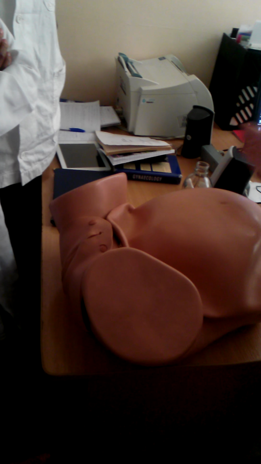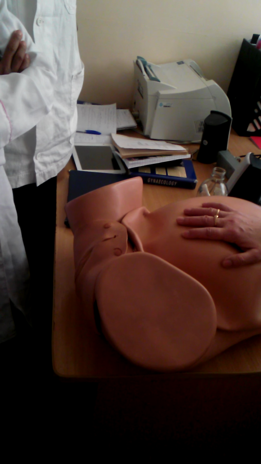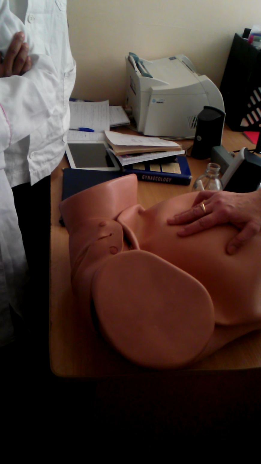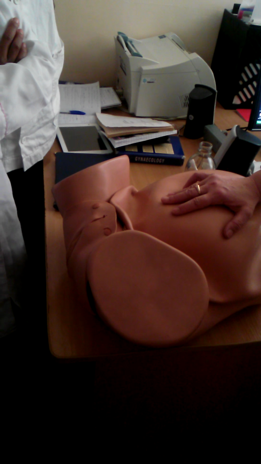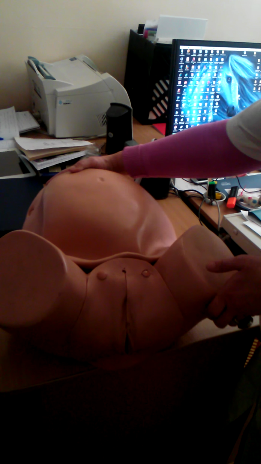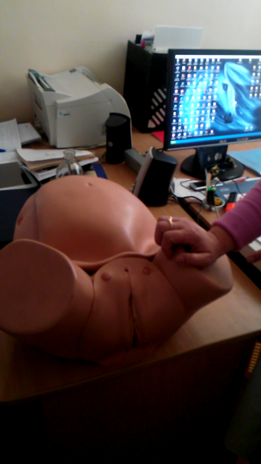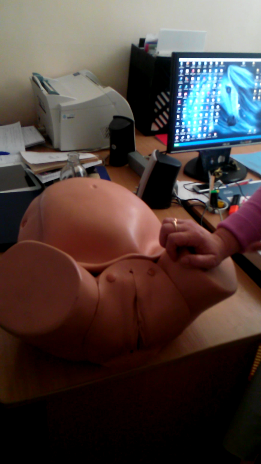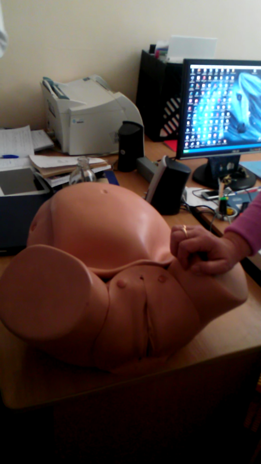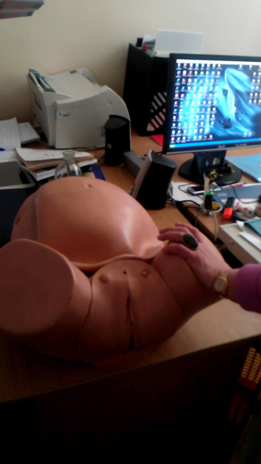When the head is already in the pelvic cavity, find it out, please. You will have these questions during the module. And in bimanual exam, evaluation of the fetal head station according to the 0 line. 0 line is interspinous.